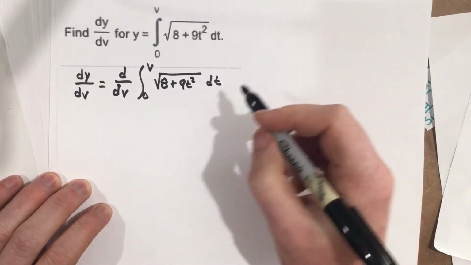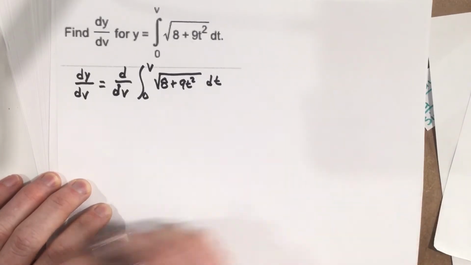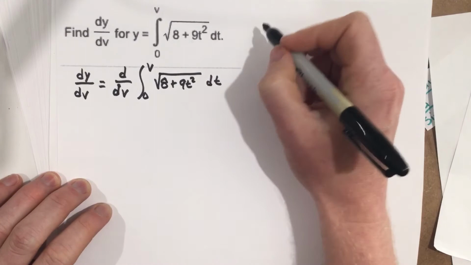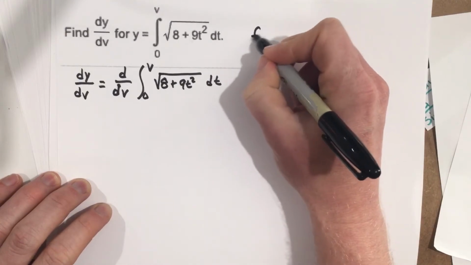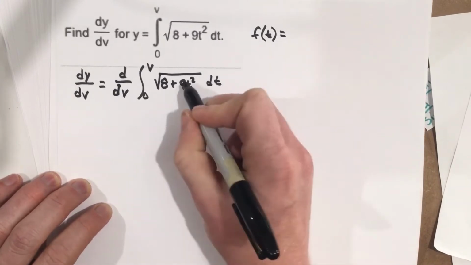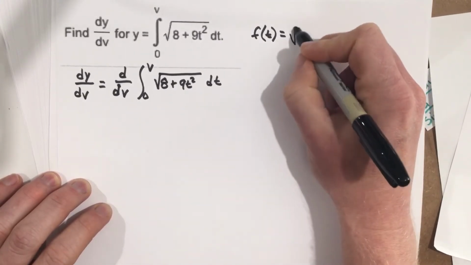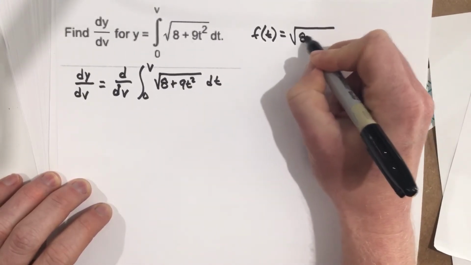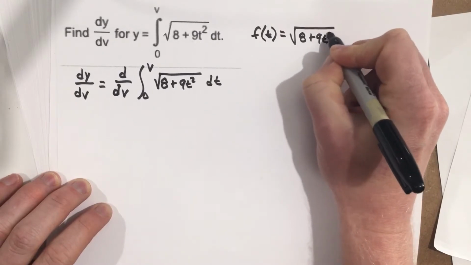Now, we're going to do some kind of slick algebra moves here. So the first thing we're going to do is make this function f of t equal the inside function, which is root 8 plus 9t squared.